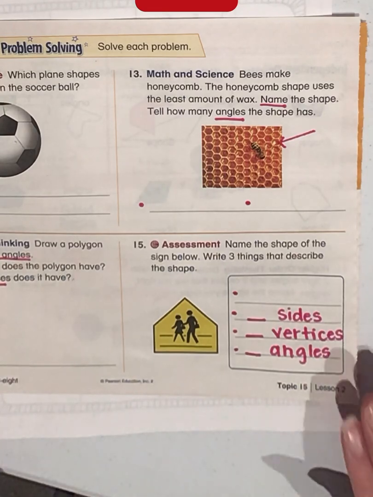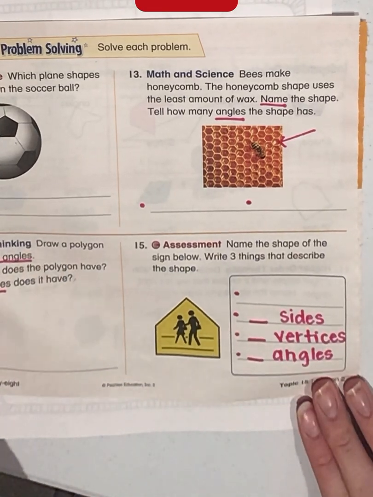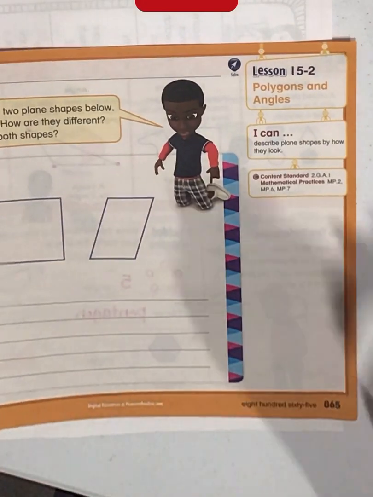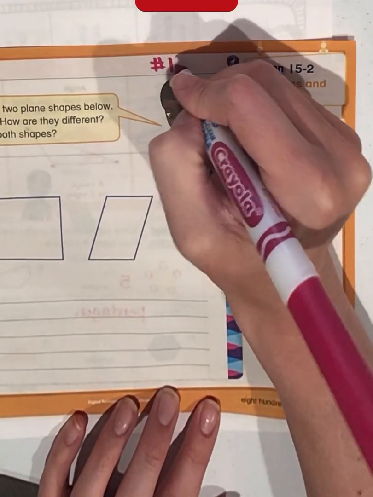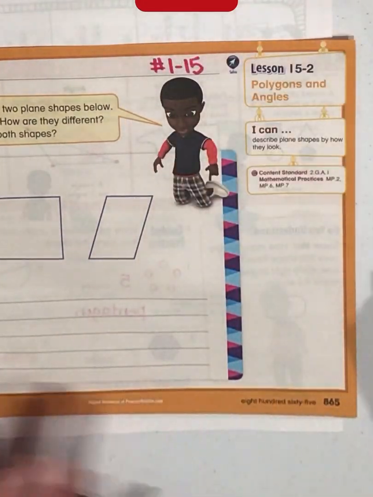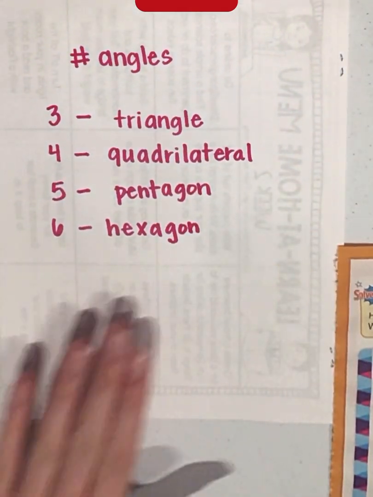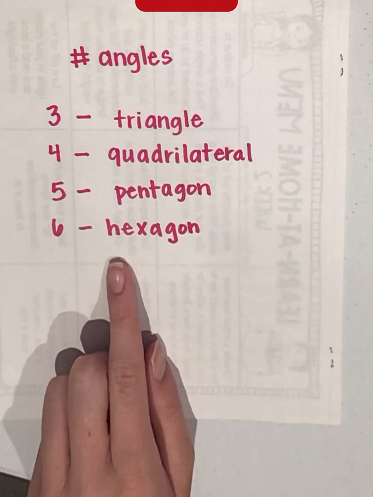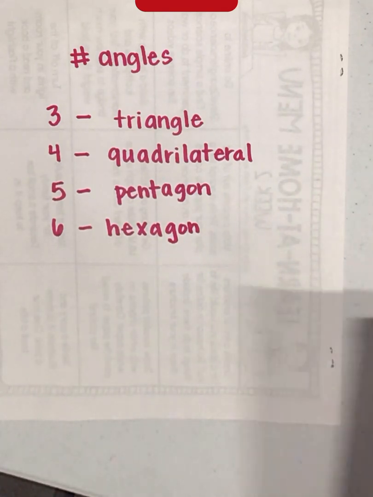So some of you have been doing the homework and practice pages, and that's great, okay? That just gives you some extra practice, but you don't have to do the homework and practice page. Your assignment for lesson 15-2 is numbers 1 through 15, okay? Remember, you can use your graphic organizer, or you can always pause the video and use this when you are working on your assignment today, okay?